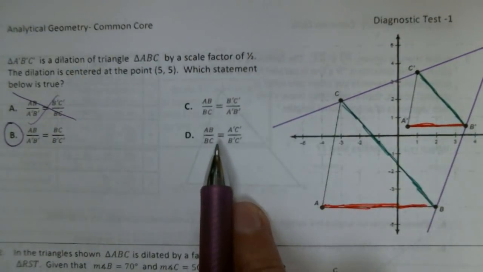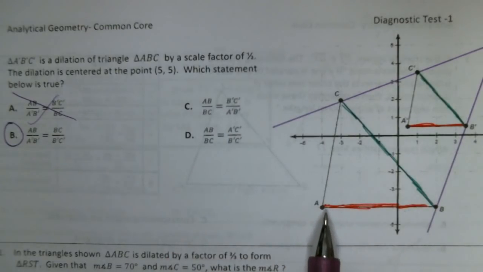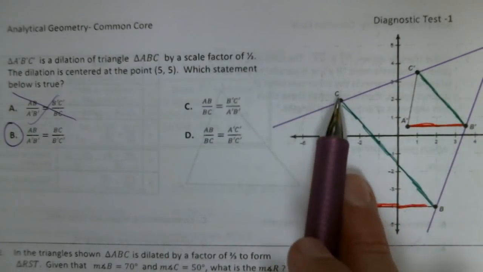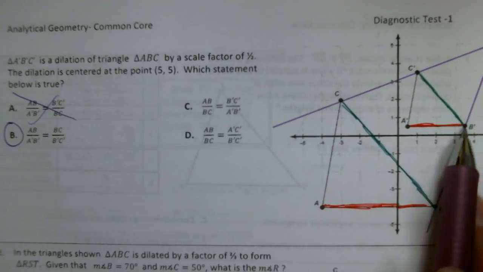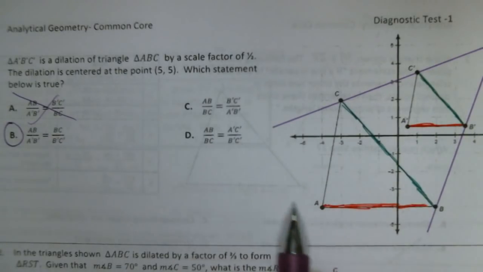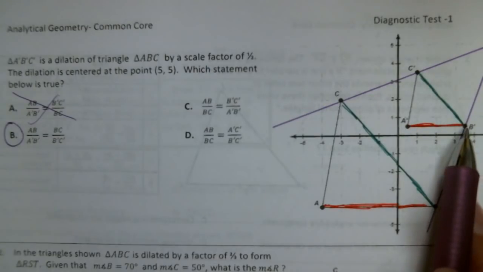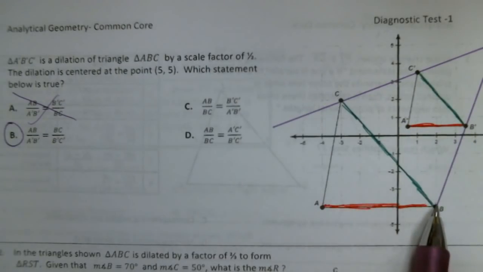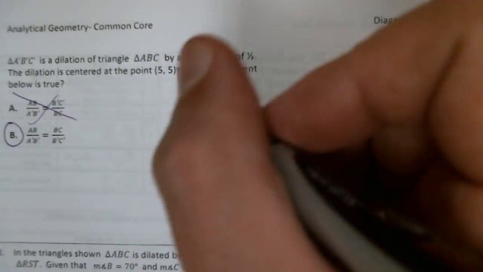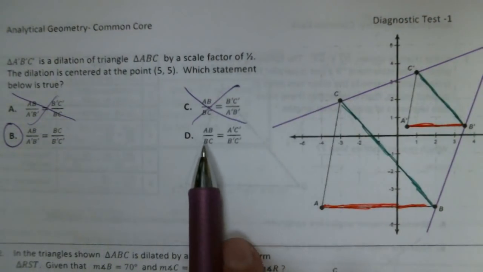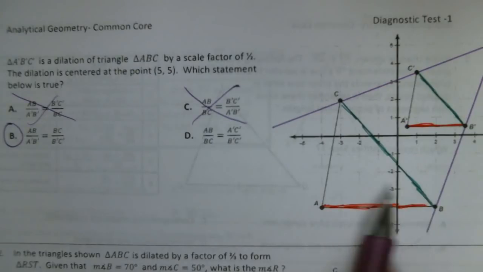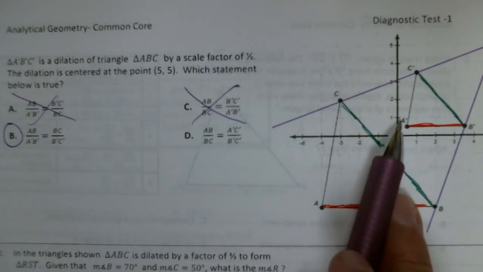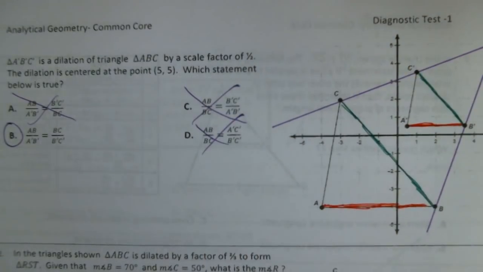Let's look at the other two real quick though. C goes from big red to big green. That's fine. I can do that. If I go big red to big green, I've got to go little red to little green. But they went little green to little red. Big red to big green, but then little green to big red. Cannot do that. And D, they went from big red to big green, but then they went AC. I didn't even color that one, so of course that can't be right.